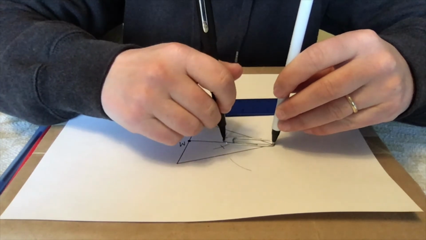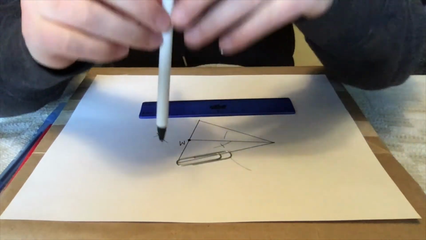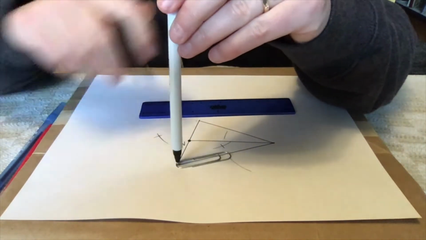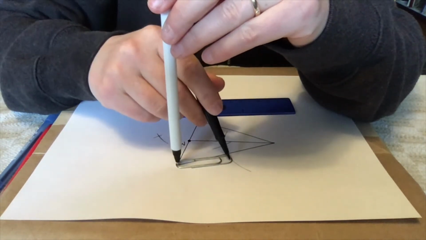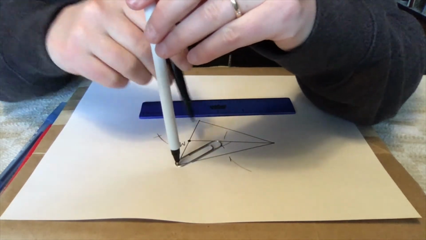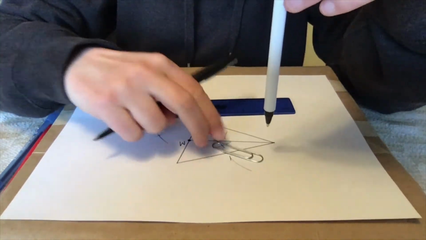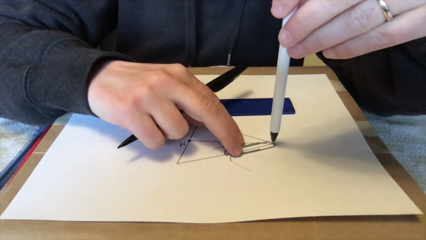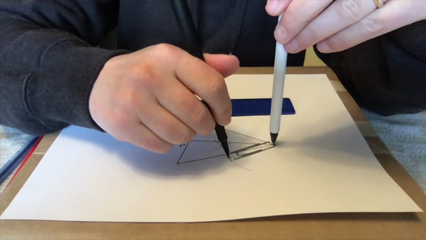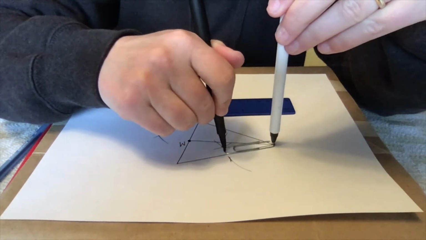This side is almost too long. Let's see if I can reach the midpoint. Just barely. It's going to be really close in here. There it is, right there, and right there.